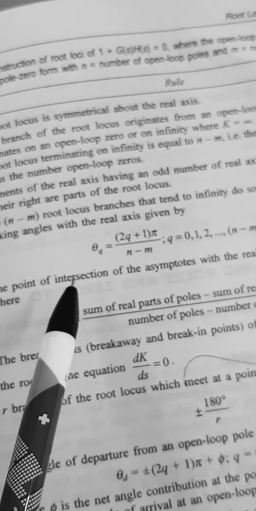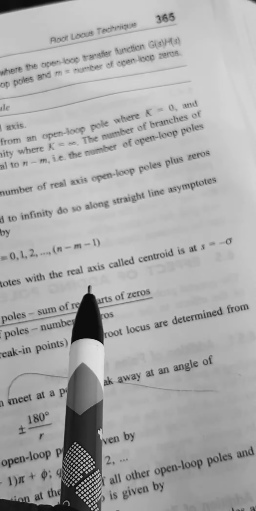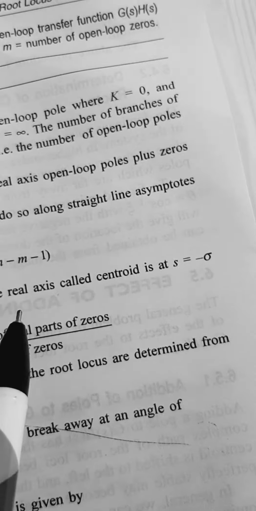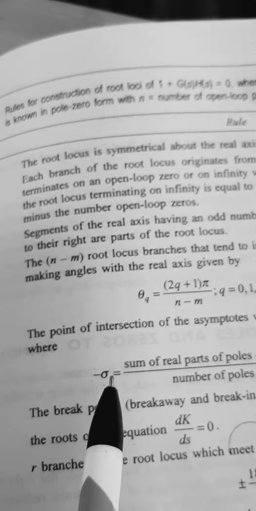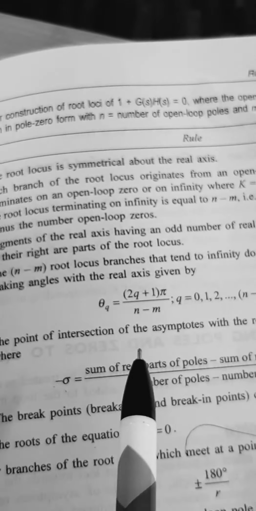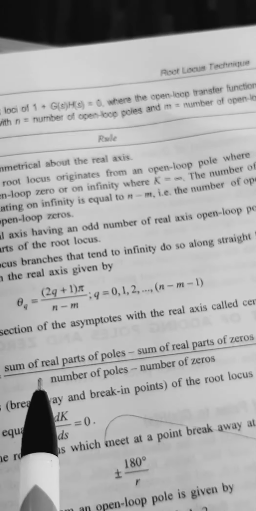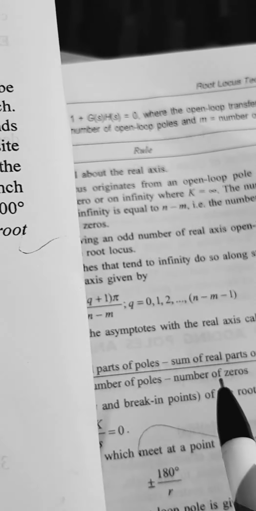Now the next one is the point of intersection of the asymptotes with the real axis, called the centroid, which is at s is equal to sigma, where minus sigma is equal to the sum of real parts of poles minus the sum of real parts of zeros, divided by the number of poles minus the number of zeros.